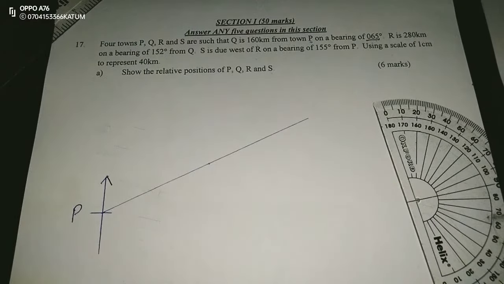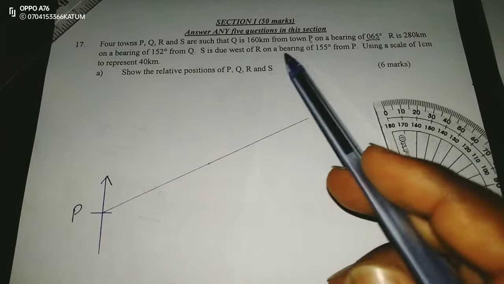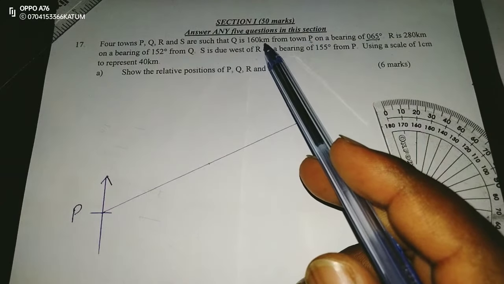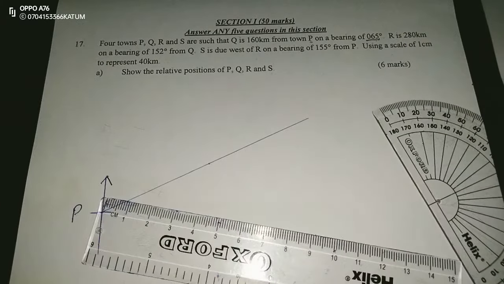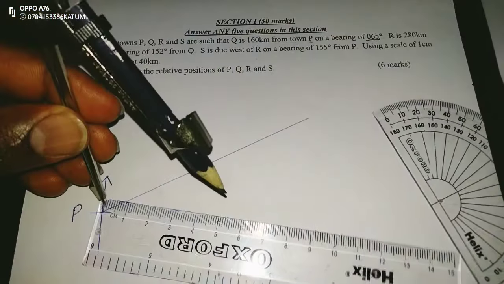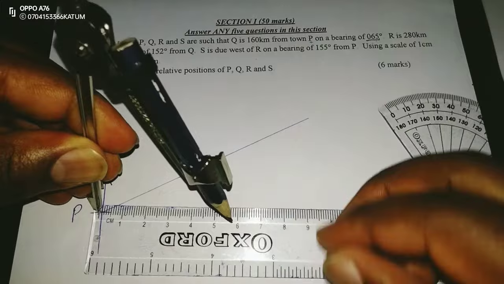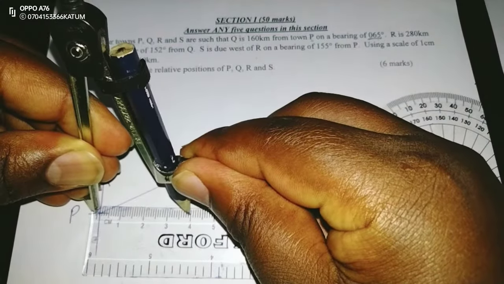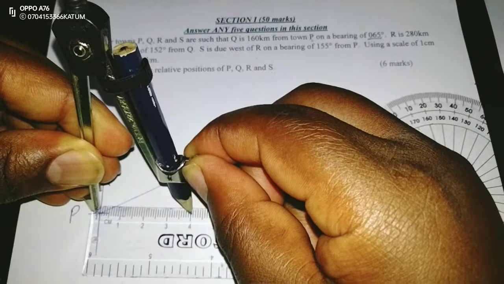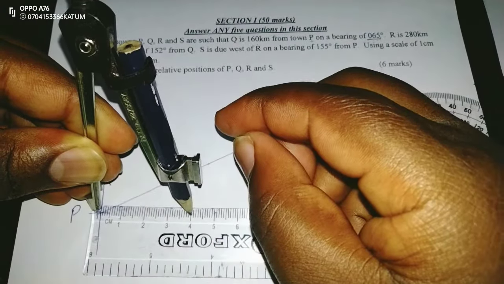So you divide this distance with 40 and you realize instead of 160 kilometers, we'll just need 4 centimeters. So using a compass, I stand at 0 centimeters. Then I measure the 4 centimeters, like that.